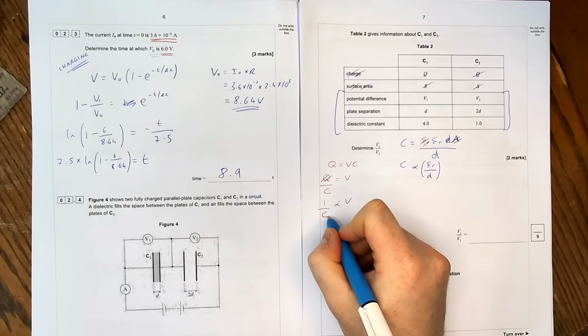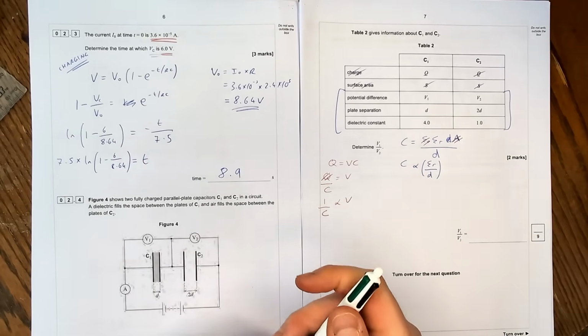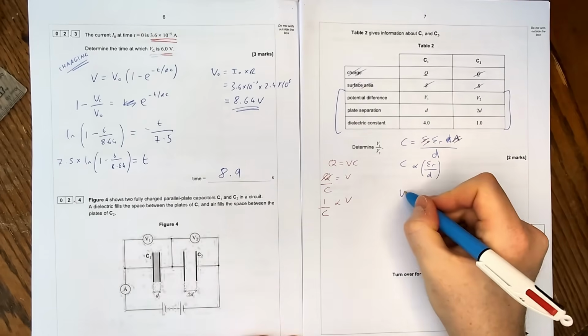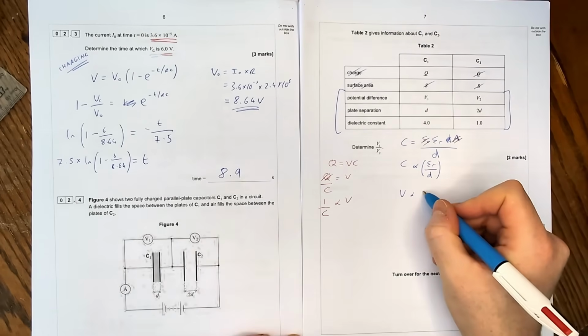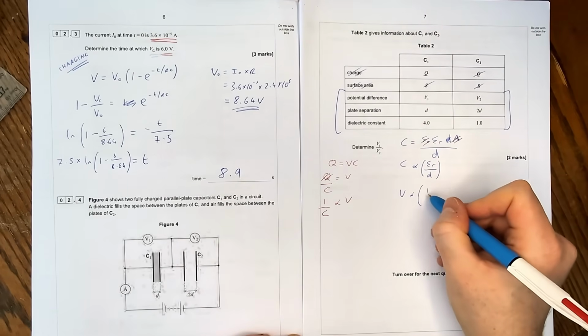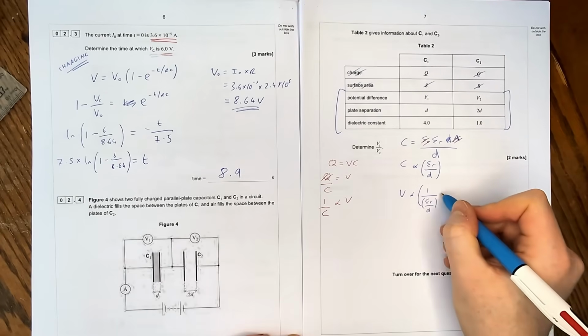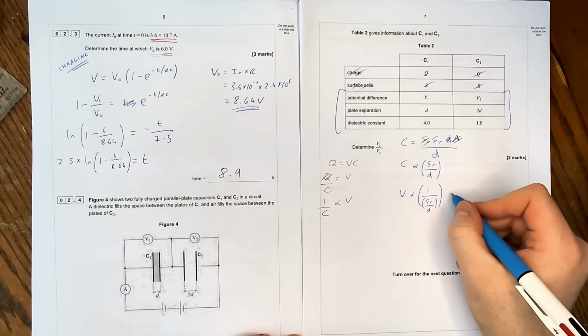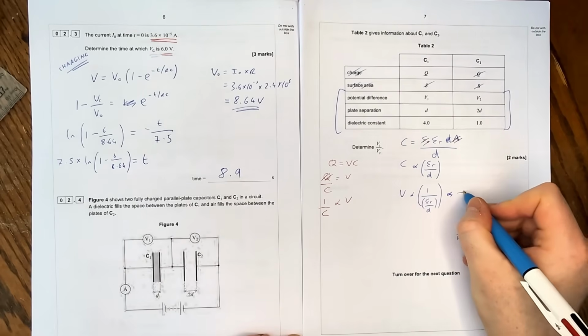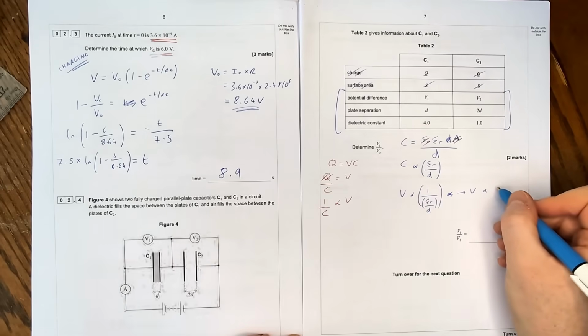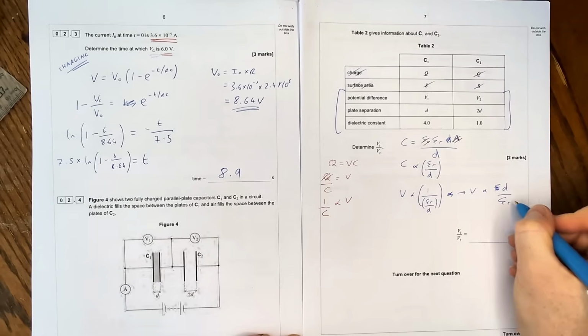That's going to really help us, because if we then do voltage is proportional to 1 over C, instead of C we can write in this thing here, so ER over D. And that's our general expression. Simplifying it down, V is proportional to D over ER.